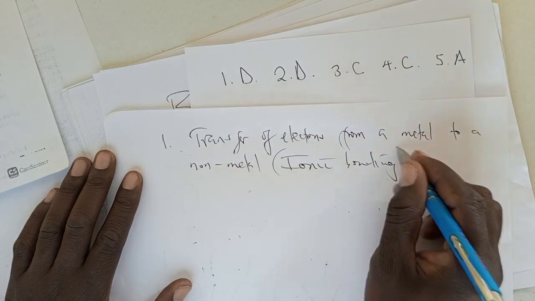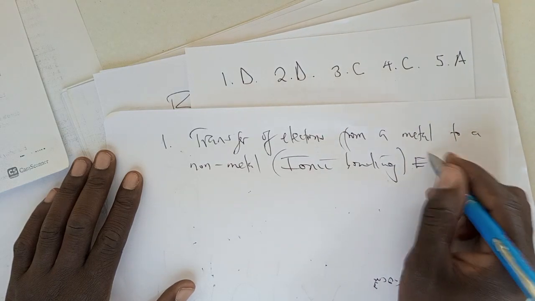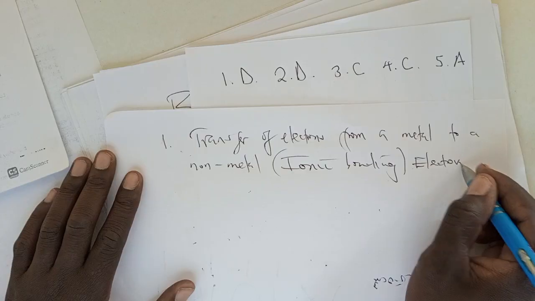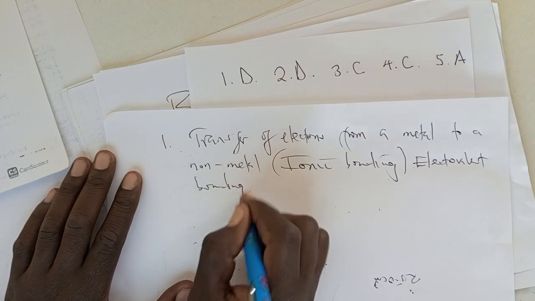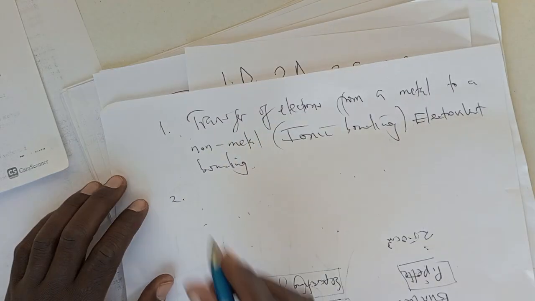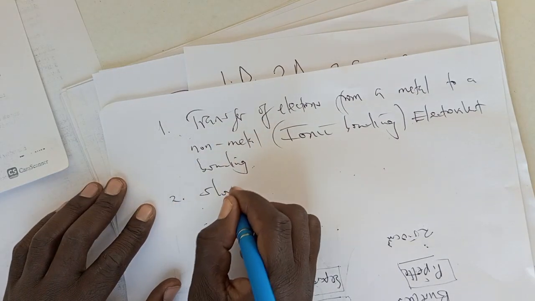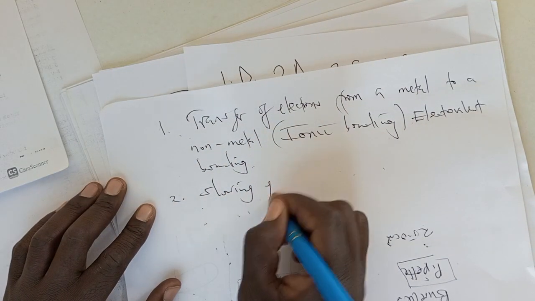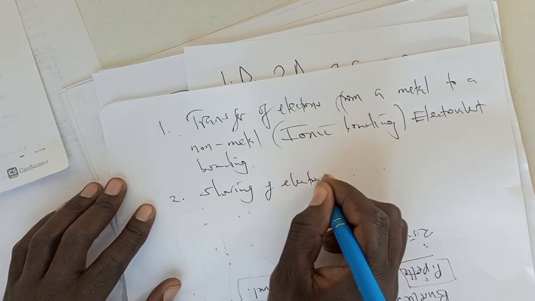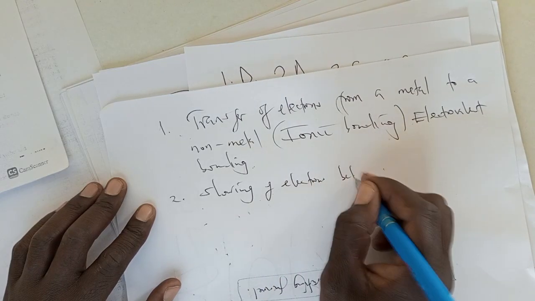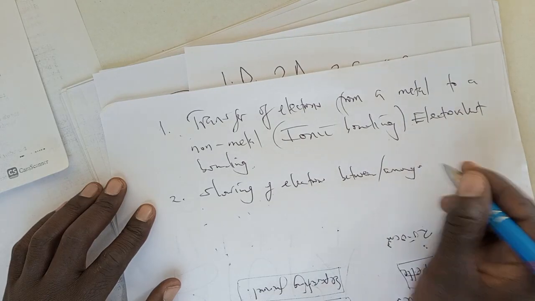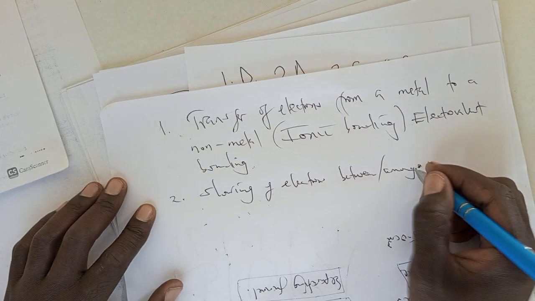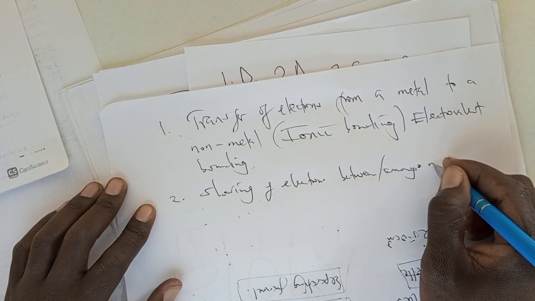The other name for ionic bonding is electrovalent bonding. This is the first type. Then the other one is sharing of electrons between or among atoms of nonmetals.